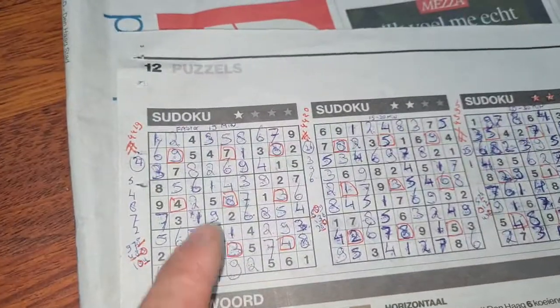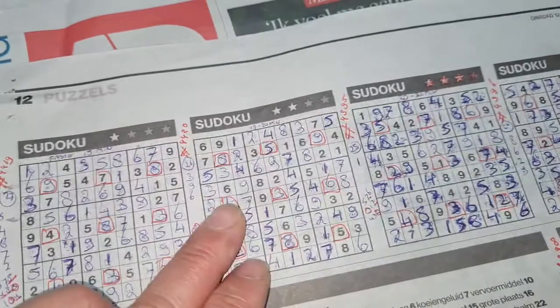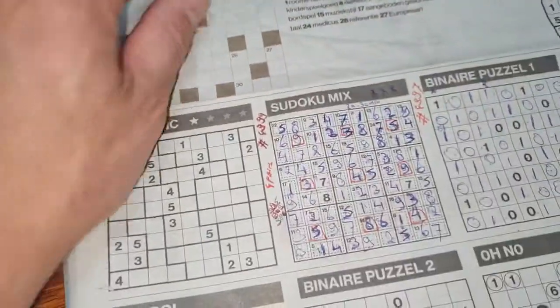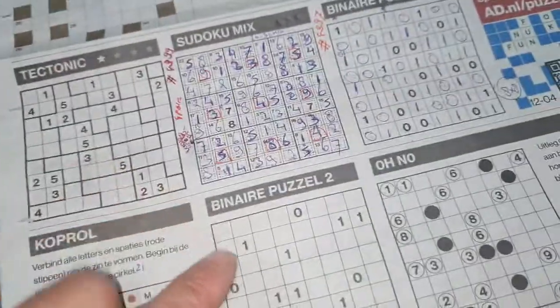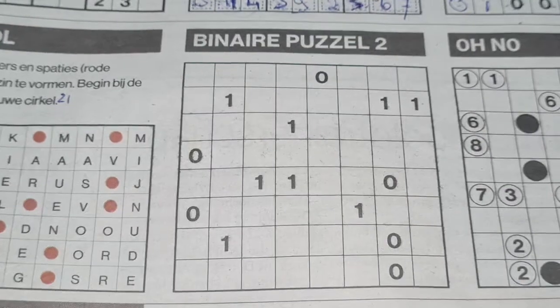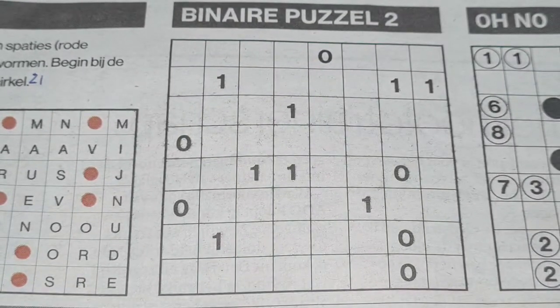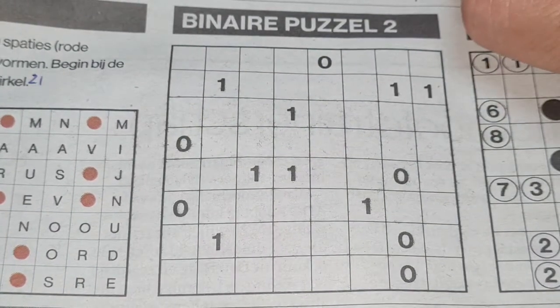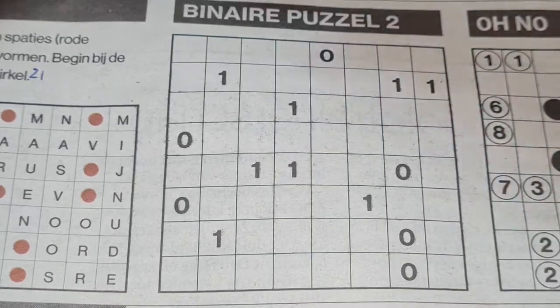I've already solved two puzzles, the 1 star and the 2 stars, and there are two puzzles left, the tectonic with 1 star and the binary, and it's time for the binary now, boys and girls. Yes, the binary puzzle, this will be number 4421.